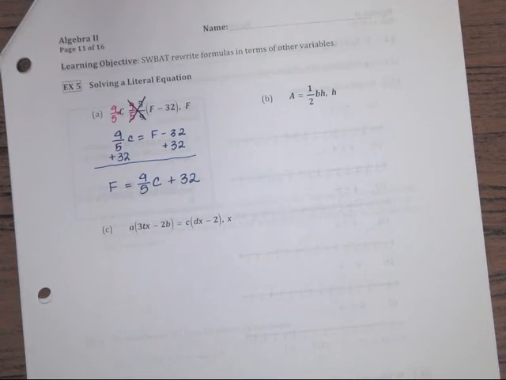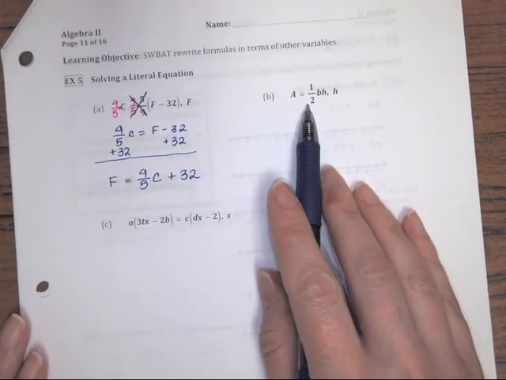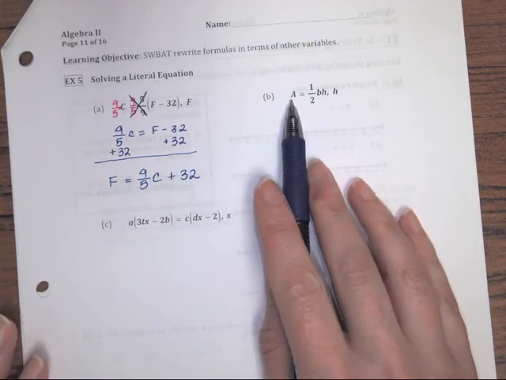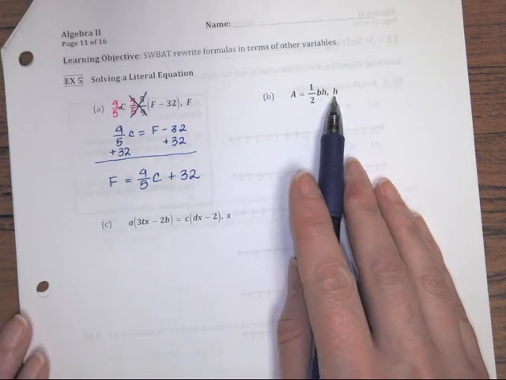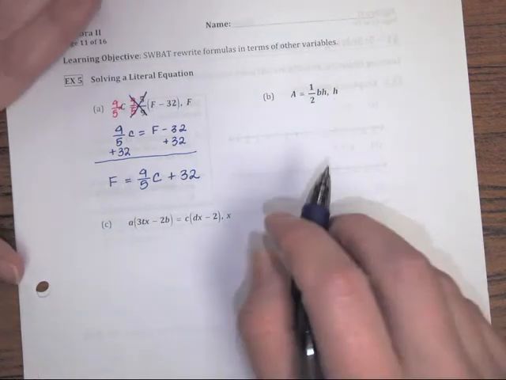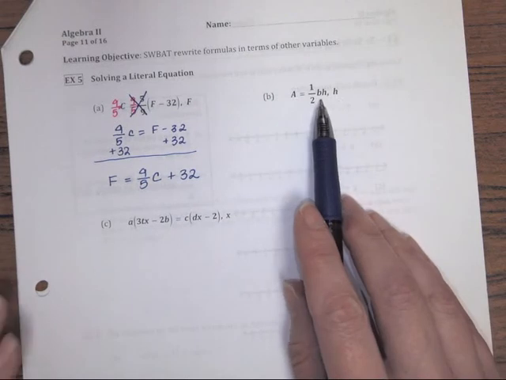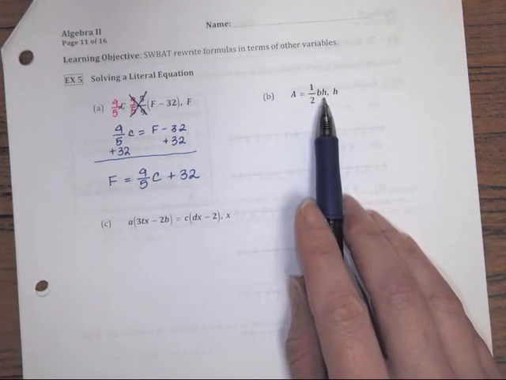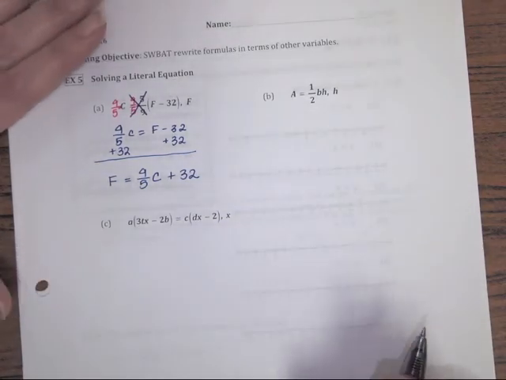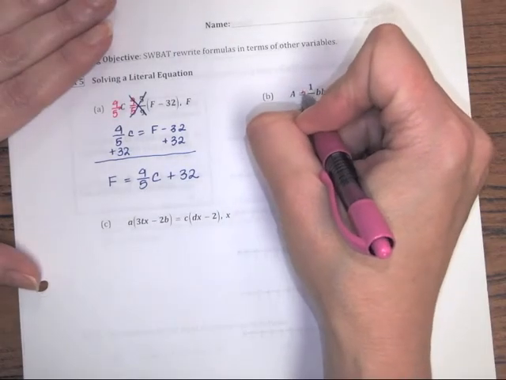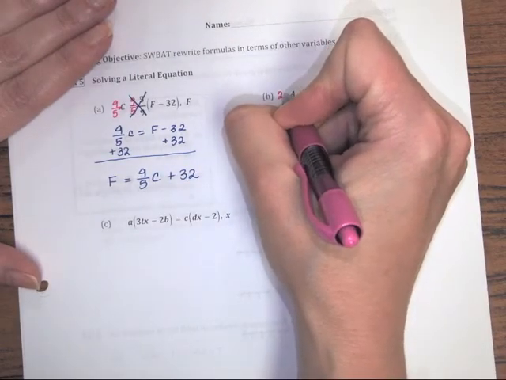All right, let me give you example B. So this is the formula for the area of a triangle, and this is area of a triangle is 1/2 times base times height. What we are going to do is rearrange it so it becomes a formula for height. All right, so first thing, when I look at this, height is the thing I want. Would you agree? I want that by itself. So what I want to do is undo all the rest of the stuff that's on the same side with height. One of the ways to get rid of this 1/2 is multiply by 2. So I'm going to multiply by 2 on both sides. Okay?